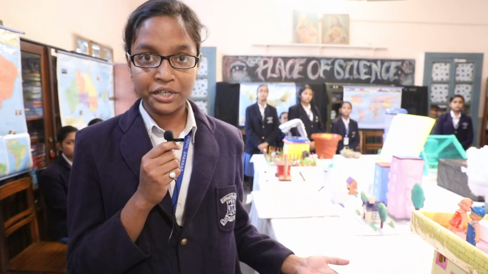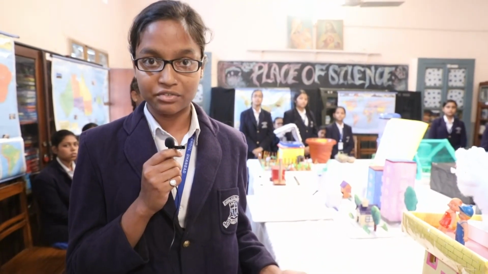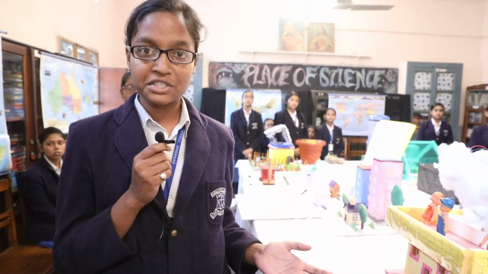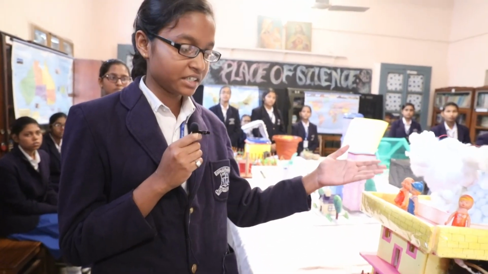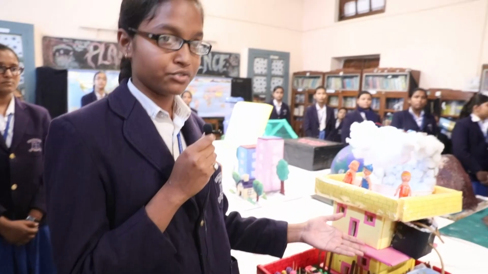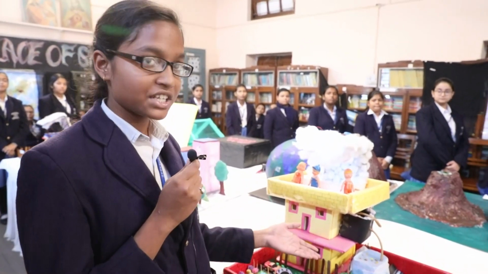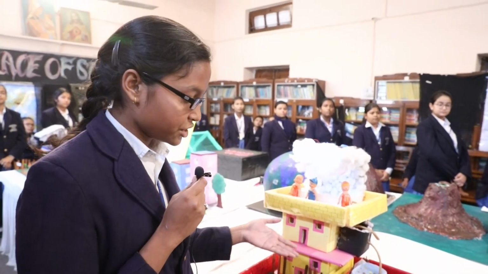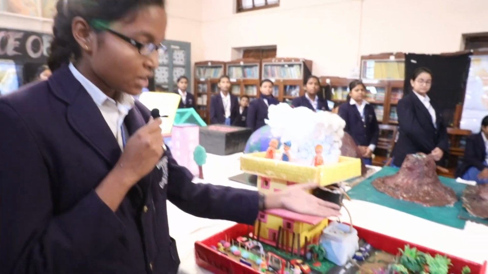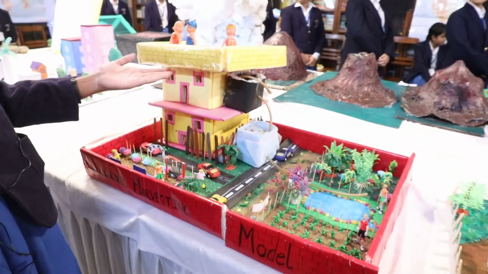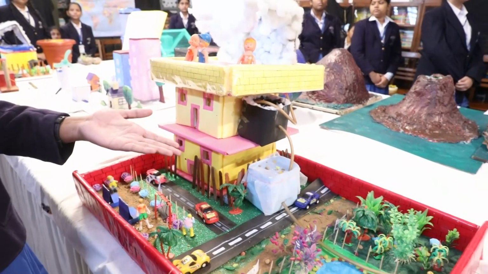Good morning. Today we are going to represent a model on rainwater harvesting which is created by the students of Standard 7B. Rainwater harvesting is the process of collecting, storing and using rainwater for different purposes like recharging underground water table, watering plants, watering gardens, for irrigation purposes, domestic uses like bathing and other activities.